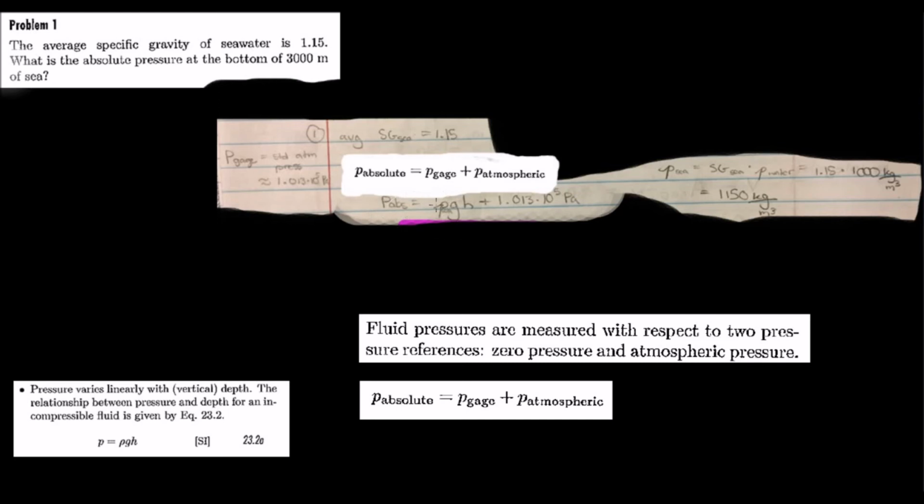And so when you plug in the density we found for seawater, gravity we know to be 9.81, and the height to be 3,000, all the units should match. We get a grand total of 3.39 times 10 to the 7 pascals.